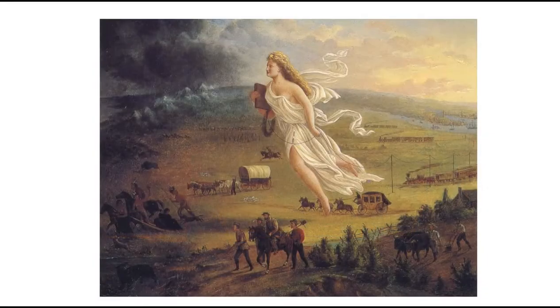Okay then, so there's a little bit of background. Now let's dig into task 1, which will be on page 2 of your lesson notes booklet. Here is a famous painting by John Gast depicting the movement of Americans west, the great move to exploration and settlement in the West.